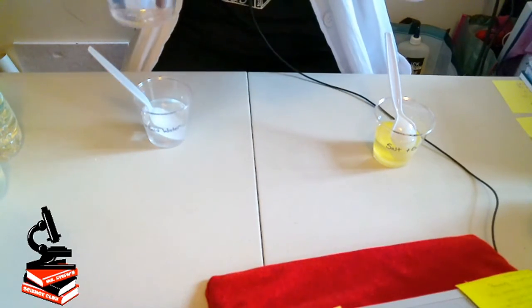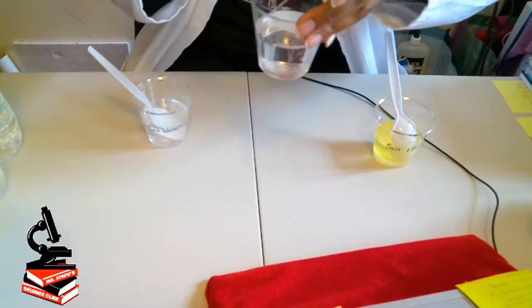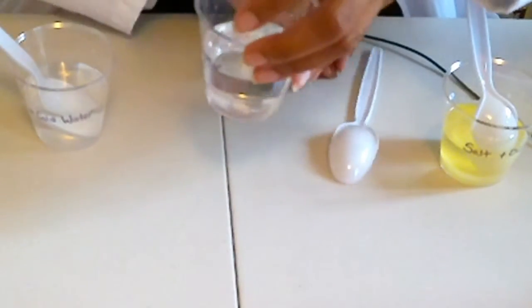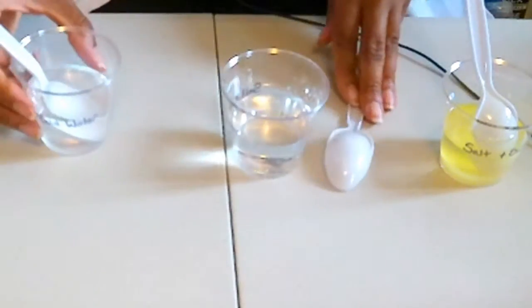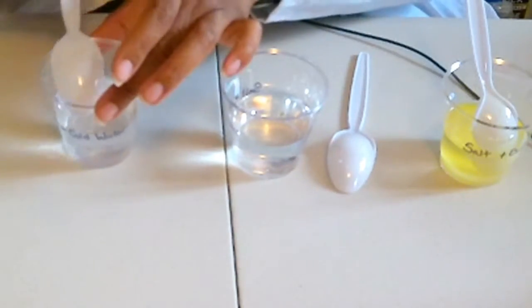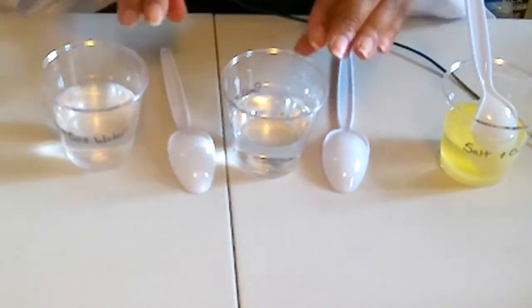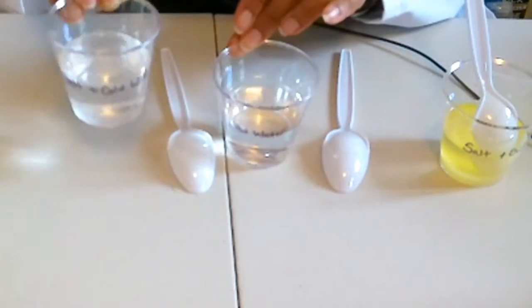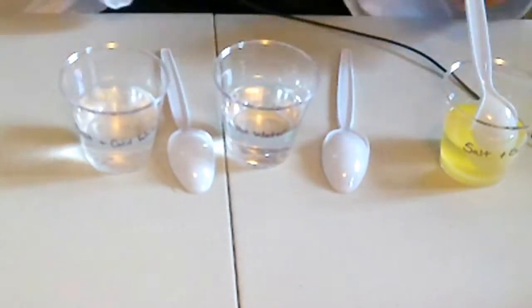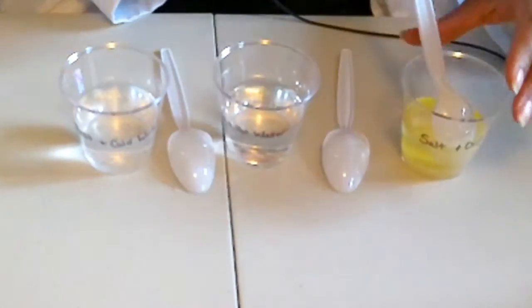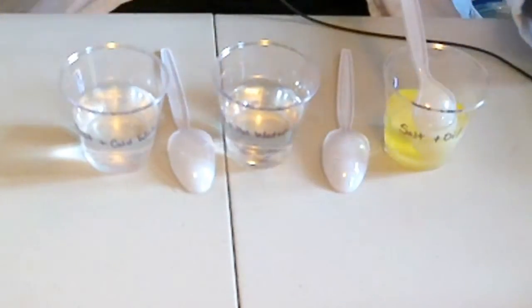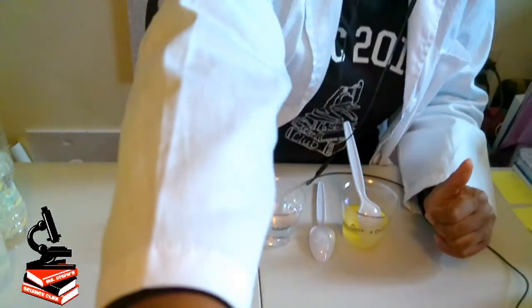Look over here on the hot water, my solid salt is gone. It has dissolved. Over here in my cold water, my solid salt has essentially disappeared, and dissolved is what that is. Okay?